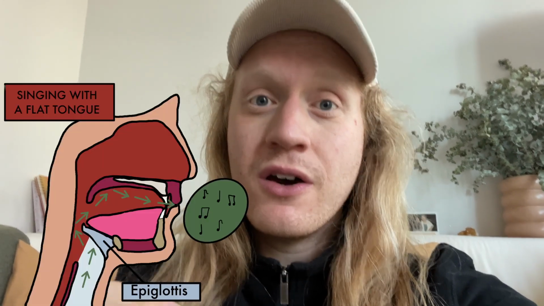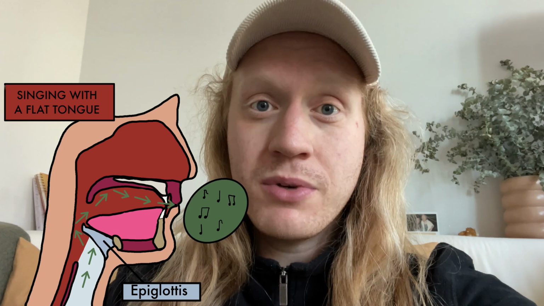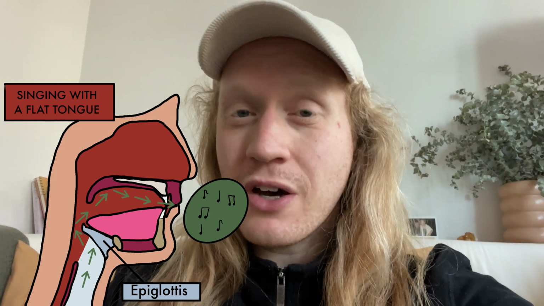So while I was editing this video, I realized I haven't mentioned the epiglottis, which is actually super important. In the graphic, I think it's in a light blue color. And when the tongue is in a low position, we actually push the epiglottis further down, which also contributes to a not optimal sound reflection. I just thought I'd mention that at this point. So let's jump back into the video.